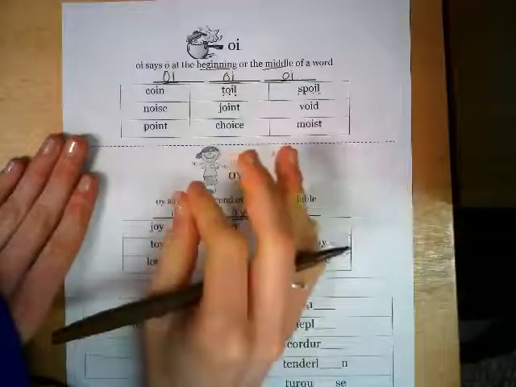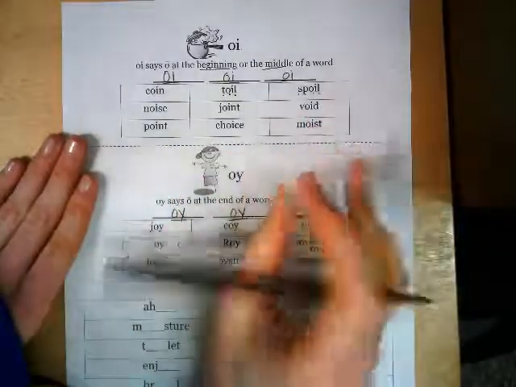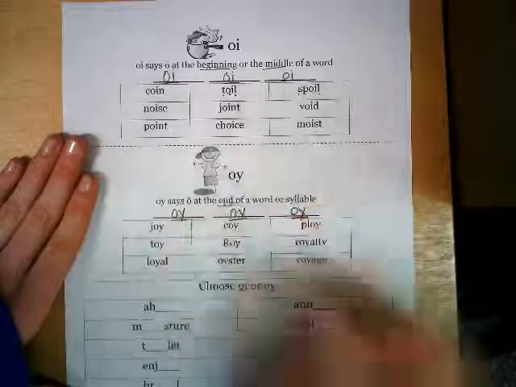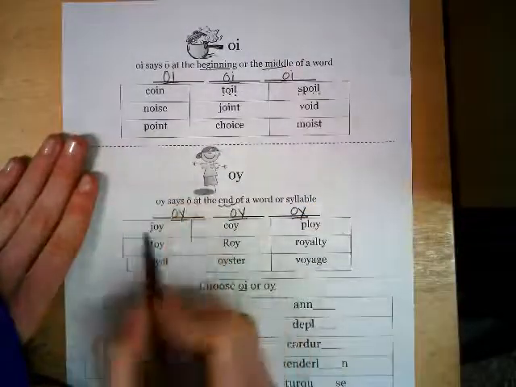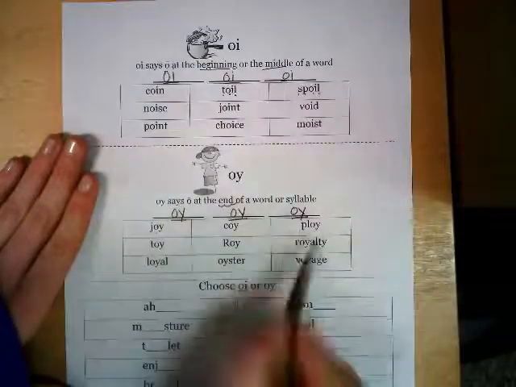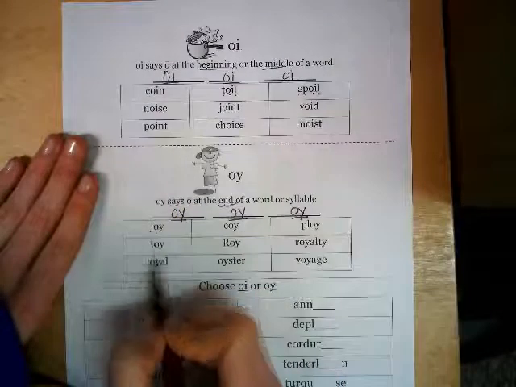And if you notice, when I tap boy, that oi is at the end of a word. So if I hear oi at the end of the word, I'm going to write OY. So I have like joy, koi, ploy, toy.